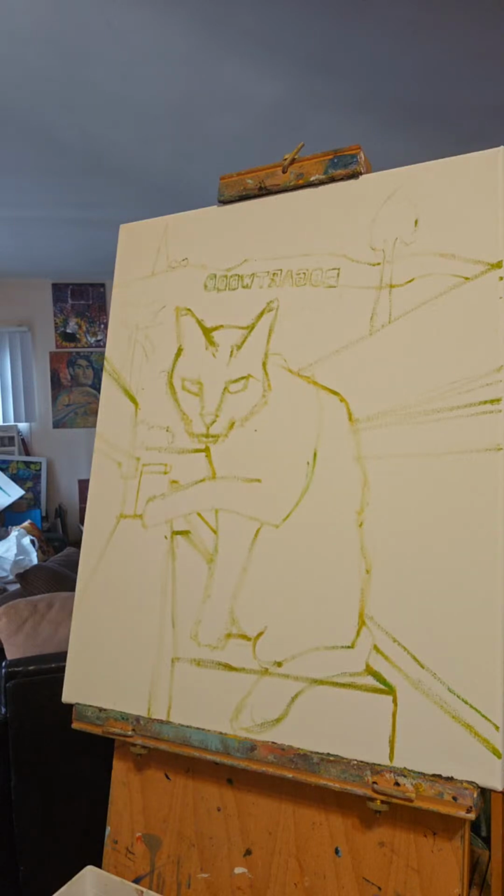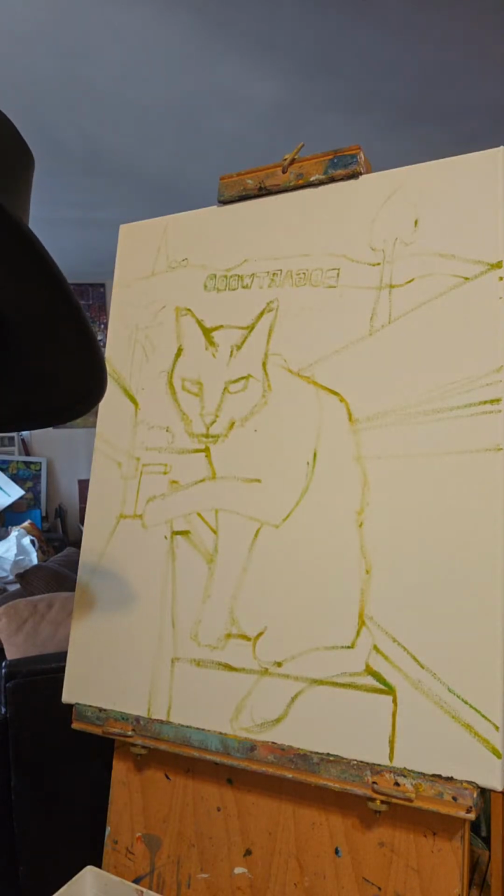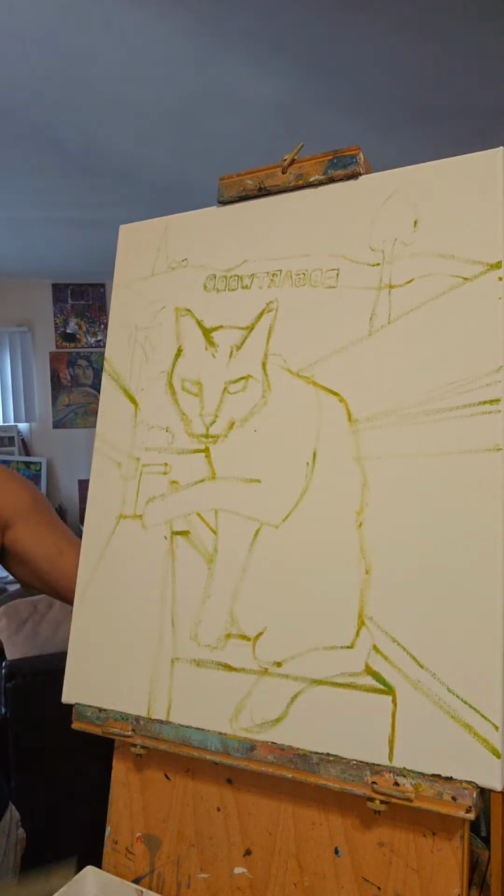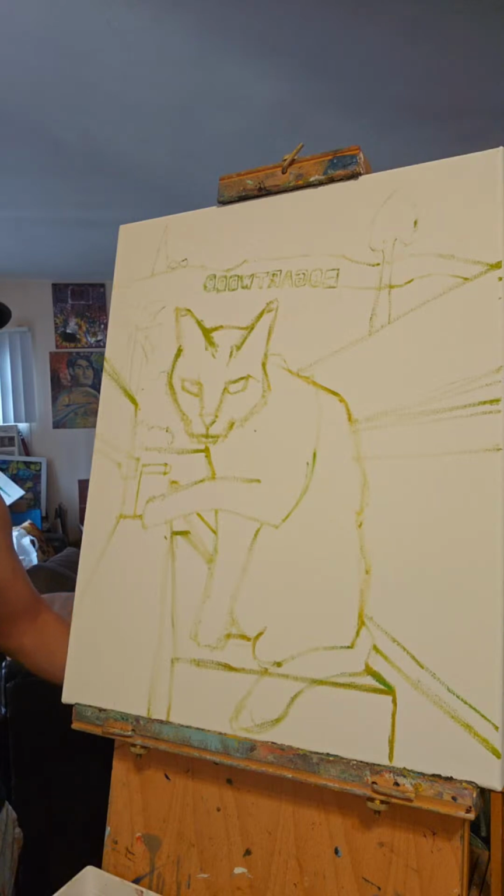All right, well, we've got the sketch down. Let's see where this ends up going, because I am not exactly sure myself. I have so many ideas in my head about how I would like for this to proceed, but sometimes you just go with it.